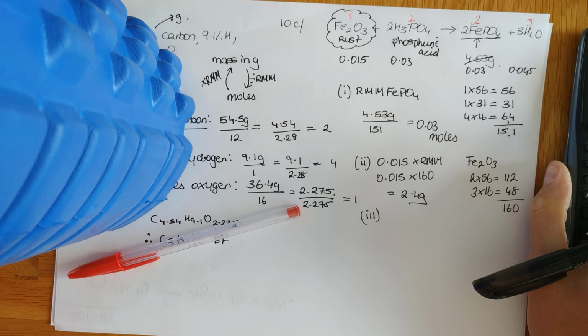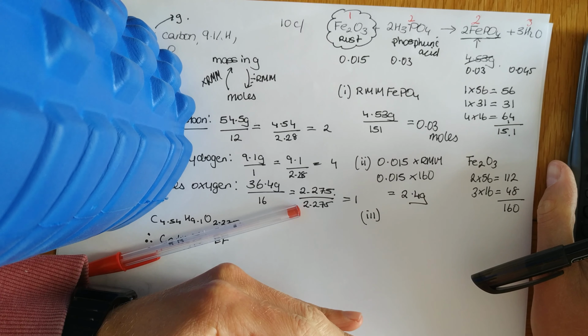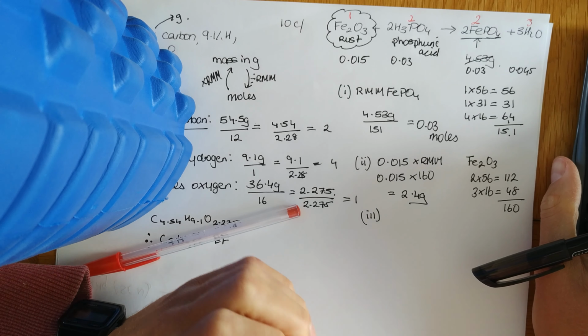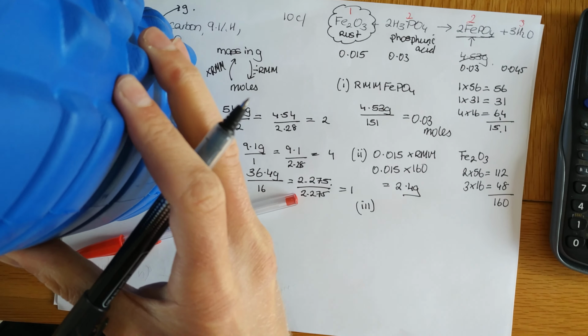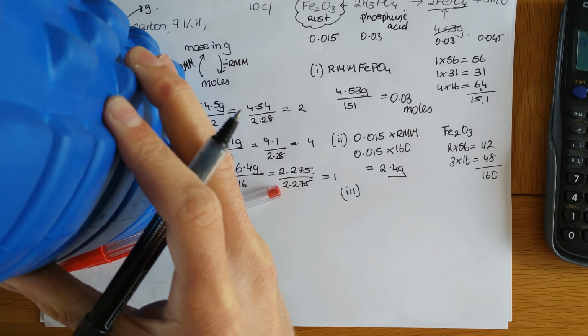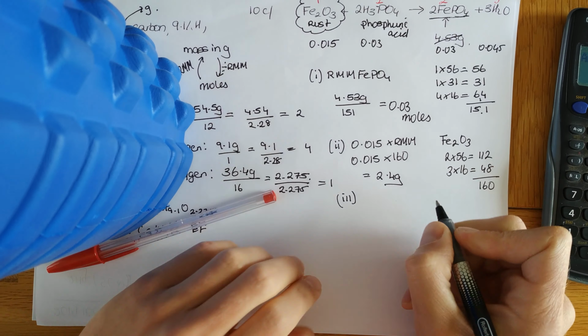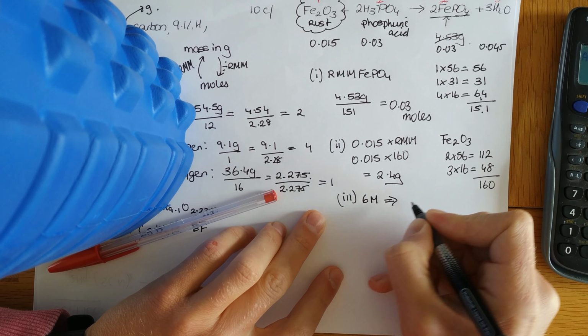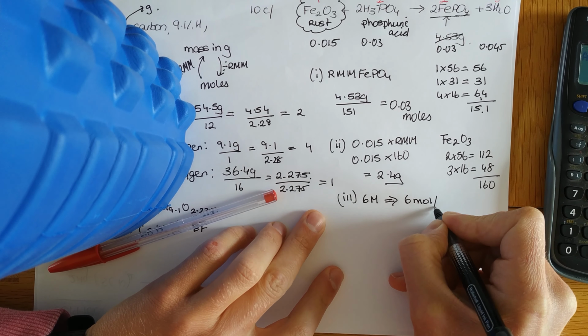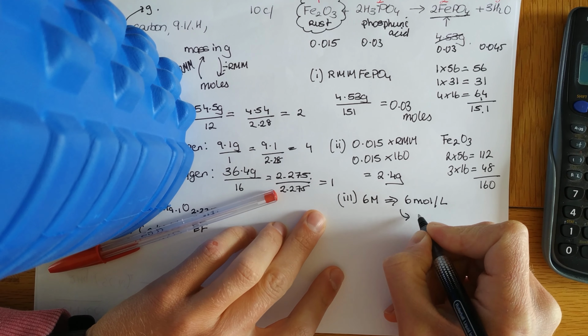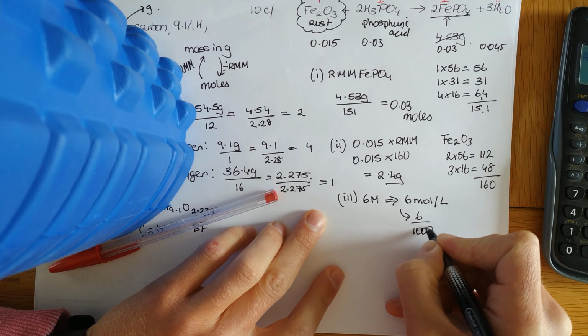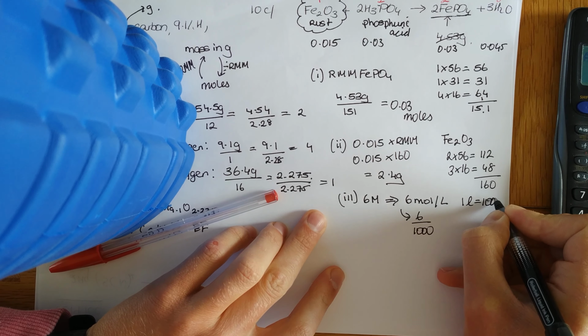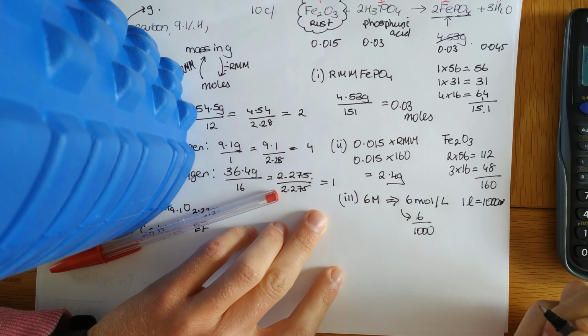I don't really know where I'm going with this, but we always have a set way of dealing with these things. They've given me 6 molar. Like in my titrations, once I see that big M, that means 6 moles in a litre. How do I say that in maths? 6 in 1,000, because remember, 1 litre is equal to 1,000 centimetres cubed.